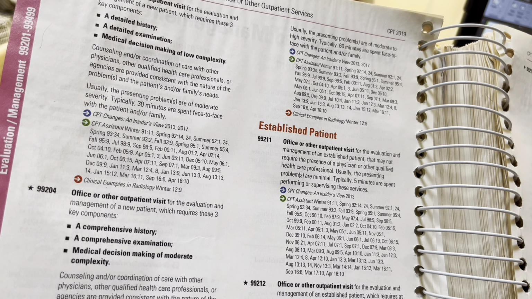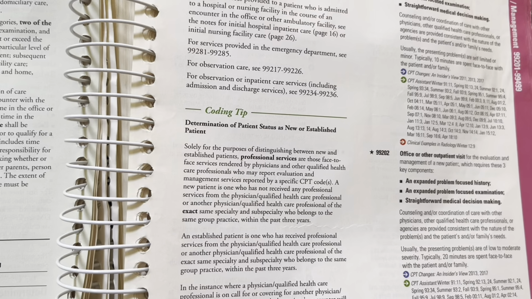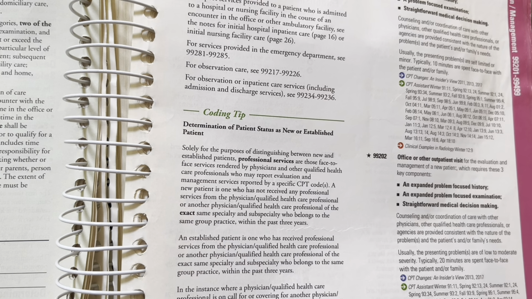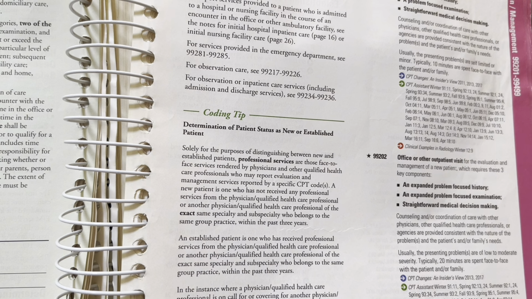Still, let's look into the other option, last option 99202. 99202 is here. Expanded problem focused, expanded examination, straightforward decision making. This also will not be the answer. Ours is not expanded, it is detailed. So the answer will be option C, 99203.